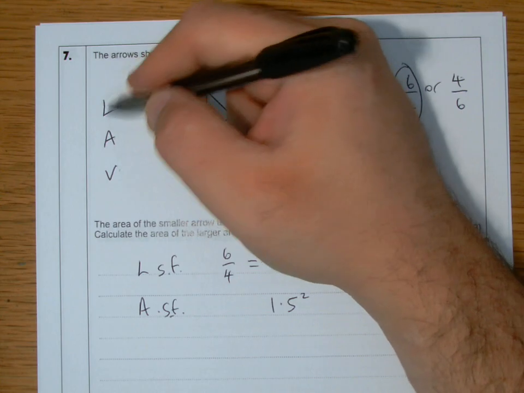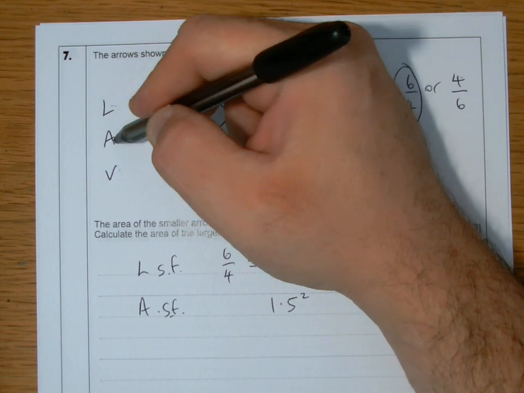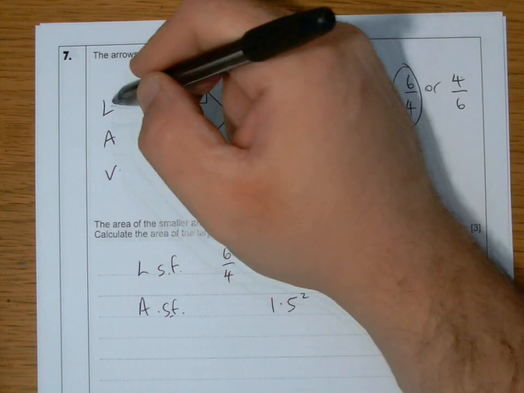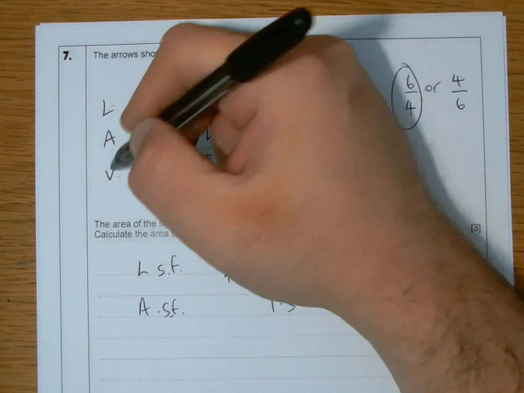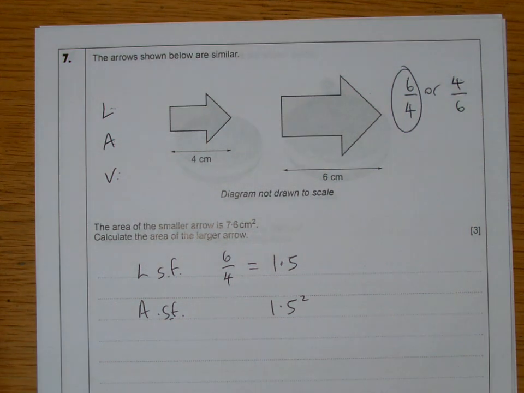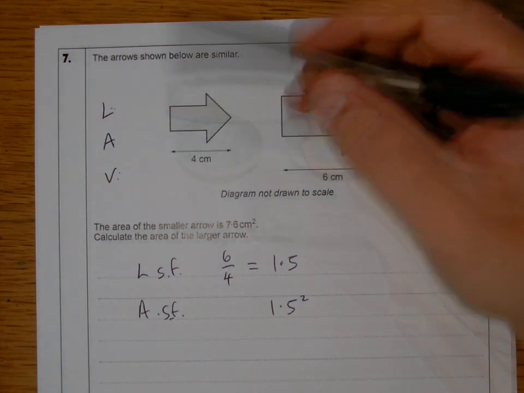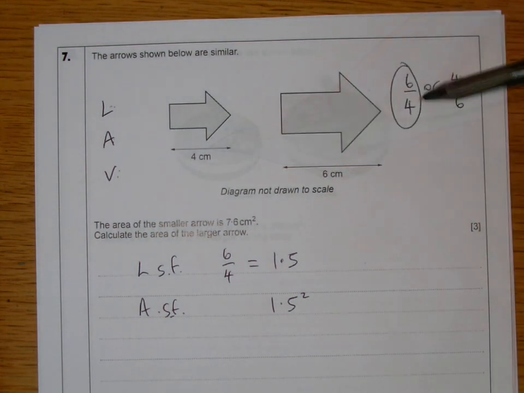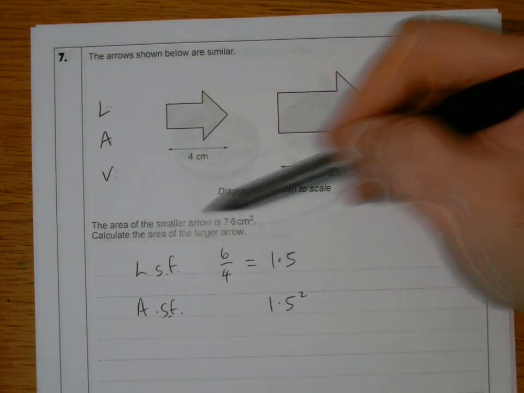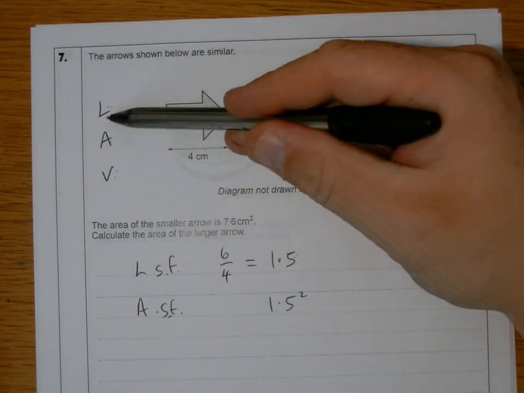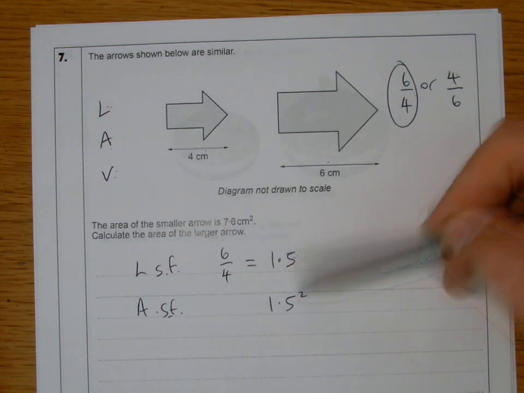So knowing this, you square it to get the area scale factor, or you cube it to get the volume scale factor, and if you have to work in reverse, you do the opposite, so you do the roots. But in this case, we know the length scale factor because we've just worked it out, which is 1.5, and I want the area scale factor, so I'm going to square it.